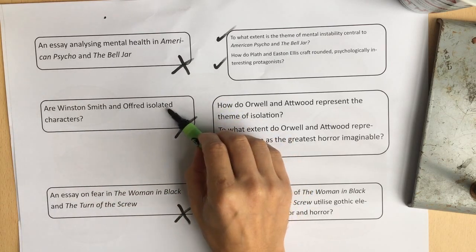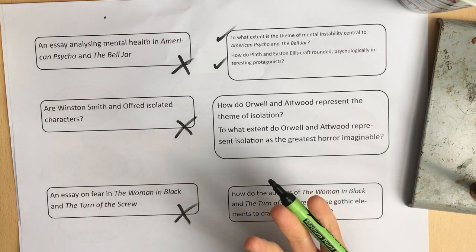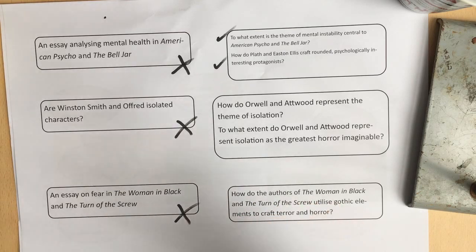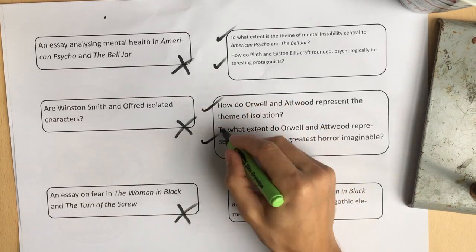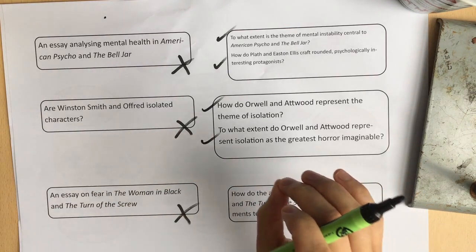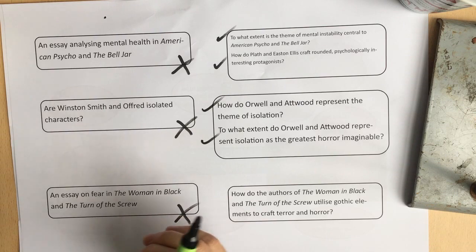And it's a question which really can give you a yes or no answer. So what's your conclusion going to be? Are they or are they not? Well, yeah, they are. The interesting question is how they are isolated, or what the authors have done to craft that sense of isolation. So rather than asking are they like this, if your title is something that could be answered with a yes or a no, you really need to rethink that title, that question.